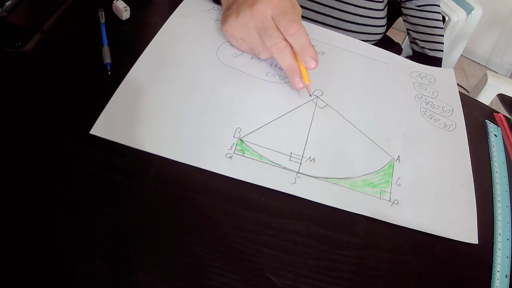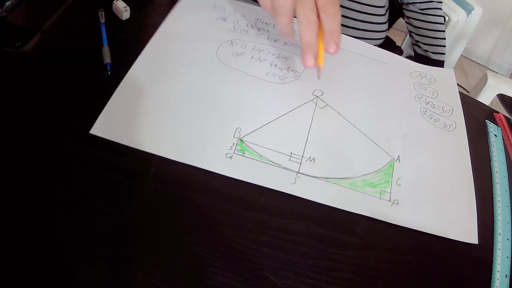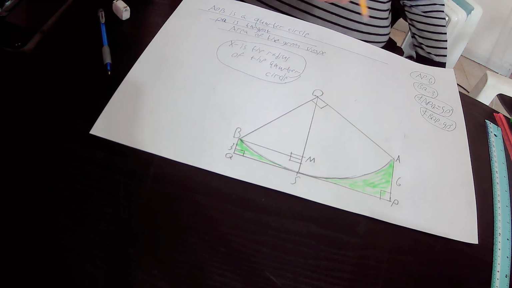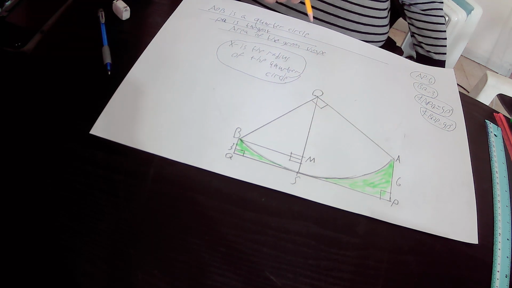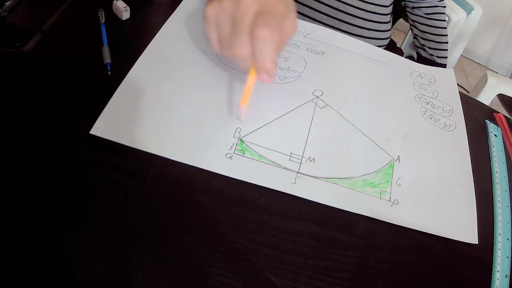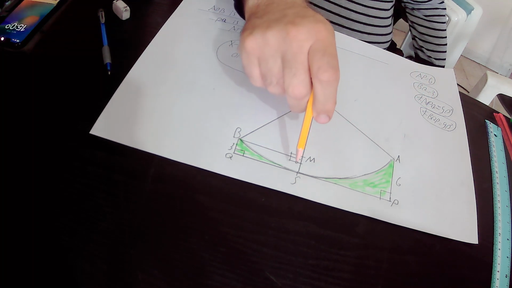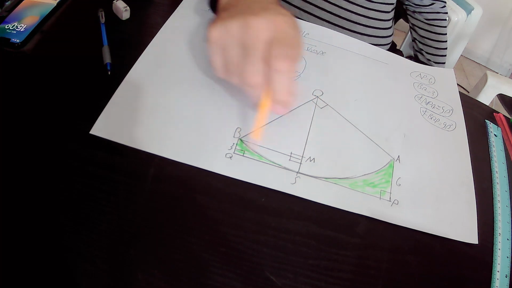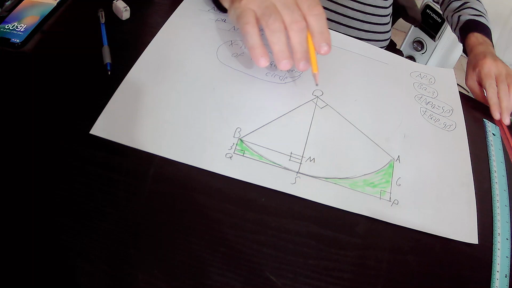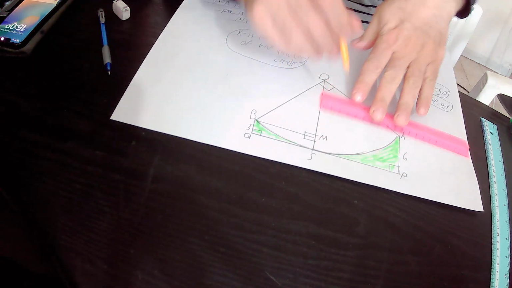The radius OS is drawn to point S, that is the point of tangency of tangent QP with this quarter circle. Whenever you have a radius drawn to the point of tangency, then tangent QP will be perpendicular to the radius SO. If QP is perpendicular to SO, it means that this angle equals 90 degrees.